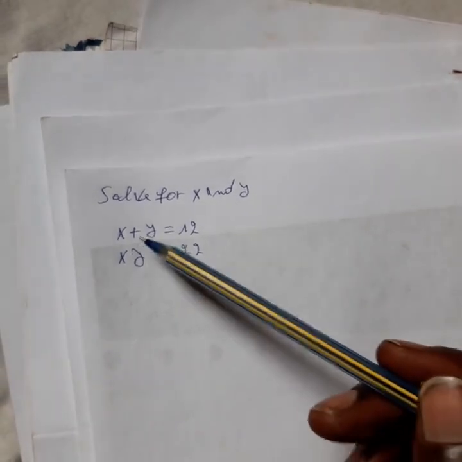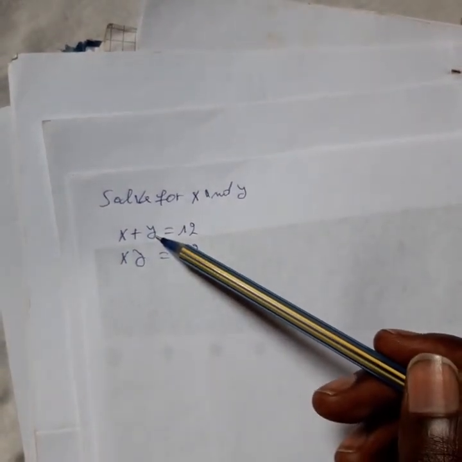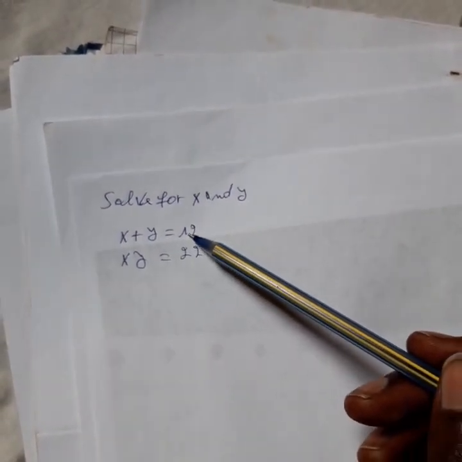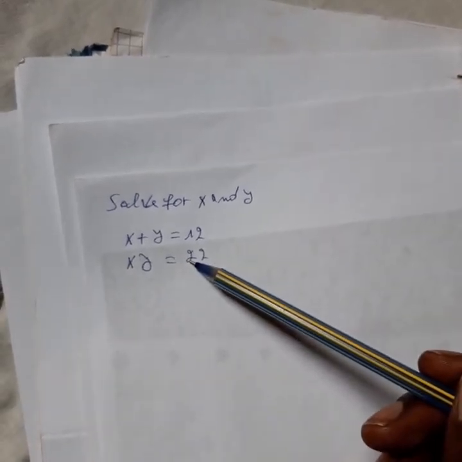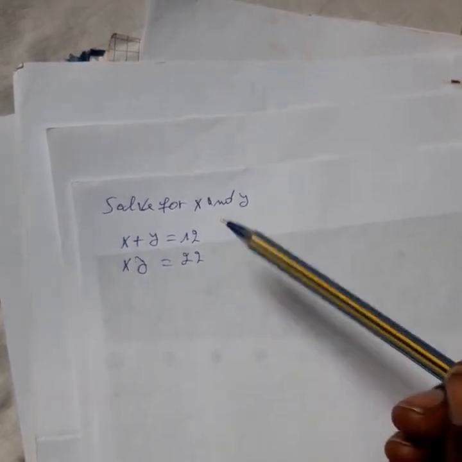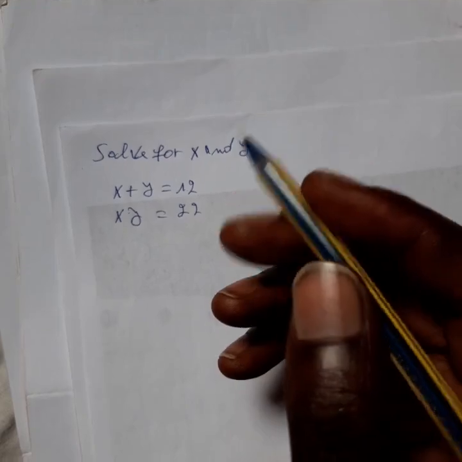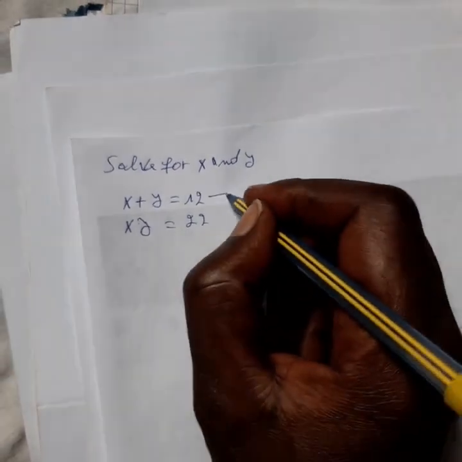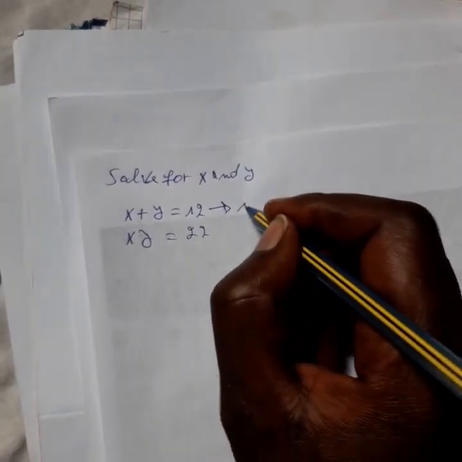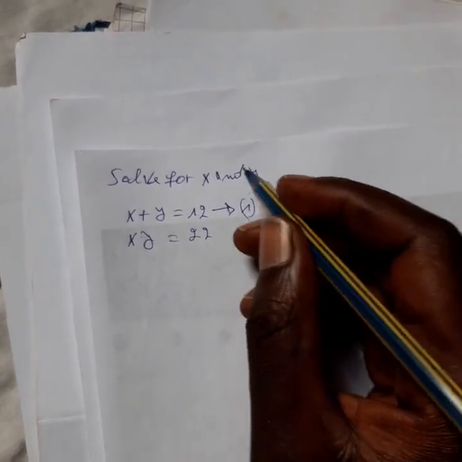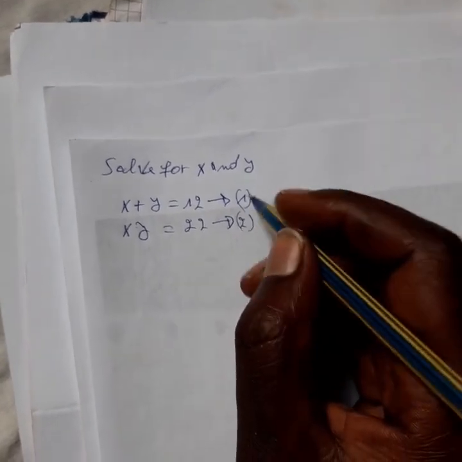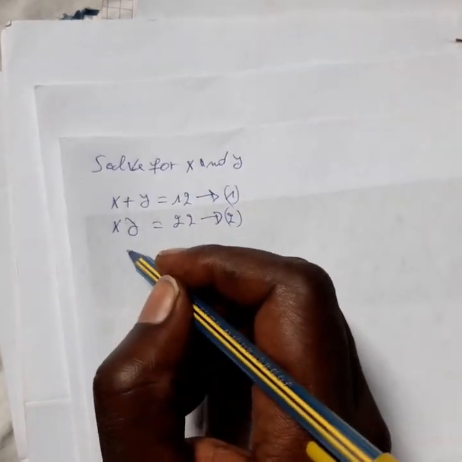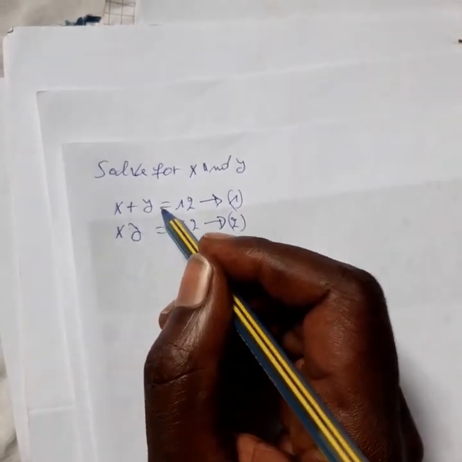Here we have x plus y, which is 12, and x times y, which is 22. We're going to start by writing: let's say this is the first equation, and this is the second equation. Let's solve for equation number 1.